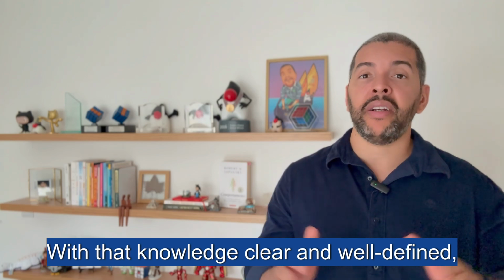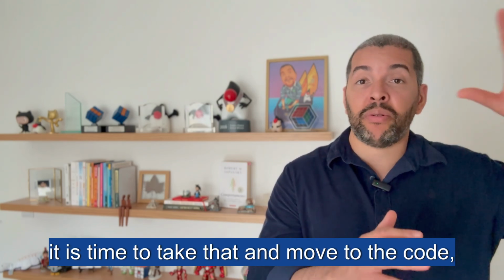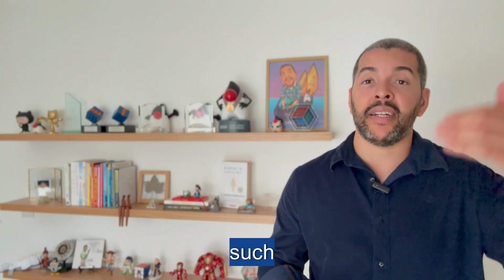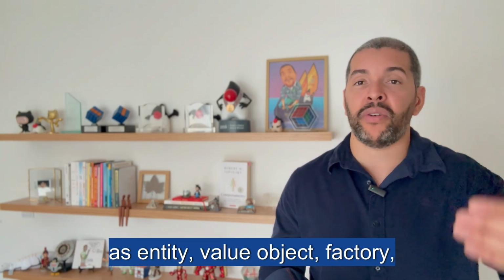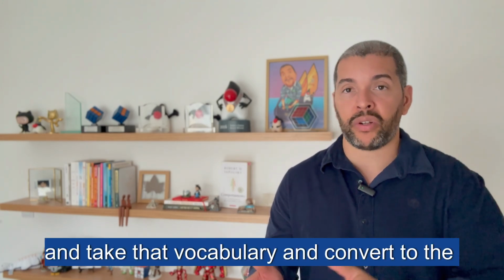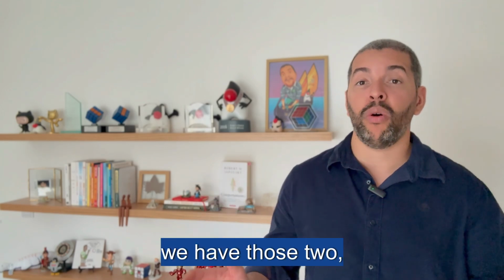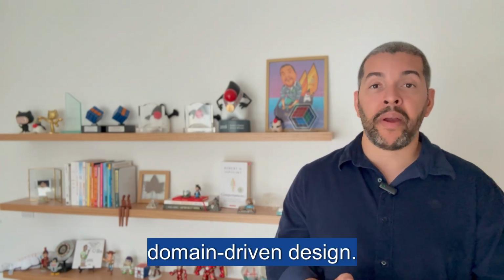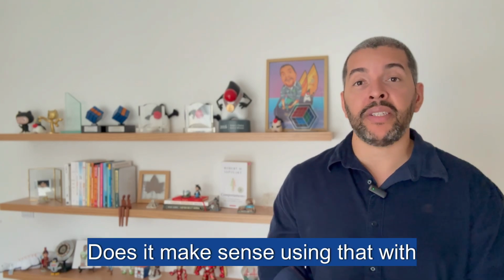With that knowledge clear and well defined, it is time to take that and move to the code, and that is exactly where the static domain-driven design comes in, where we start using the patterns inside the static, such as entity, value object, factory, events, and so on, and take that vocabulary and convert it to the code. Okay, so we have those two, let's say, mappings or layers of domain-driven design. Does it make sense using that with AI?